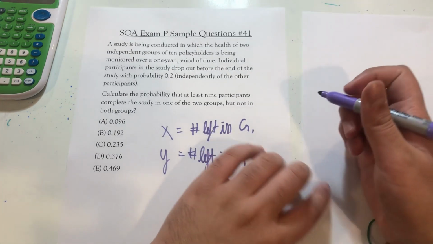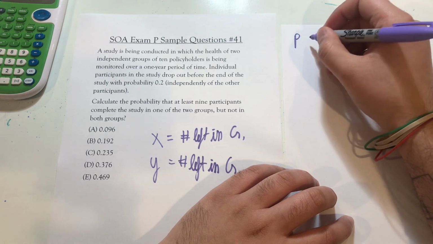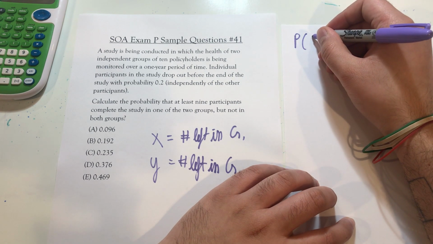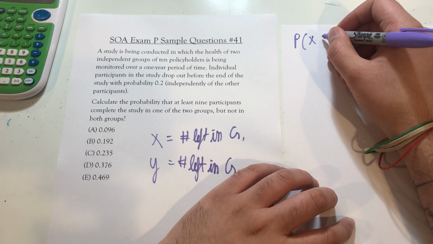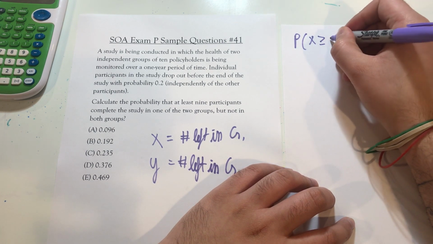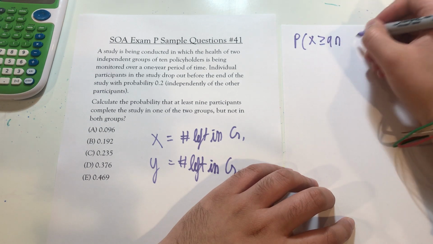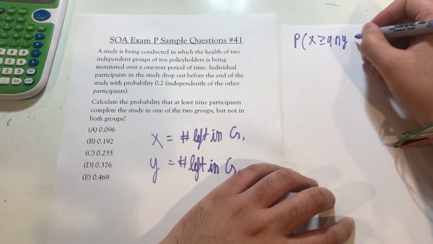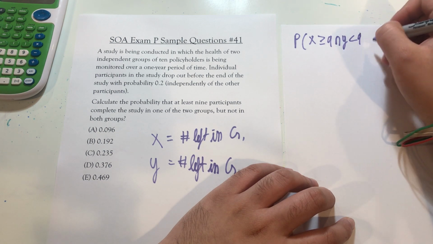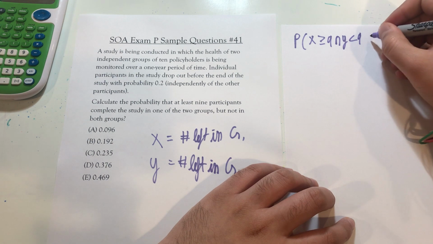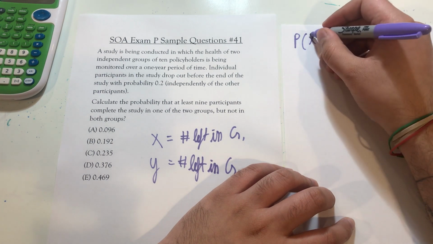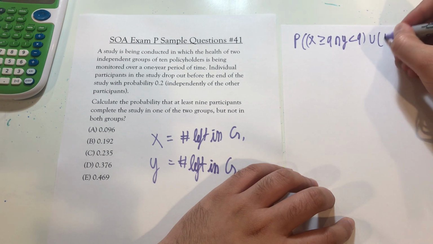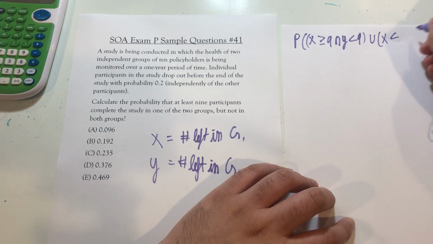We're looking for the probability that either X, the participants in group 1, is greater than or equal to 9 while Y is less than 9, or the other situation where X does not have at least 9 left while Y does have at least 9 left.